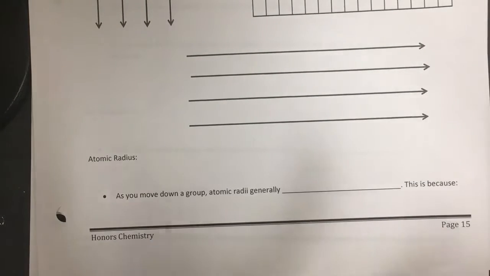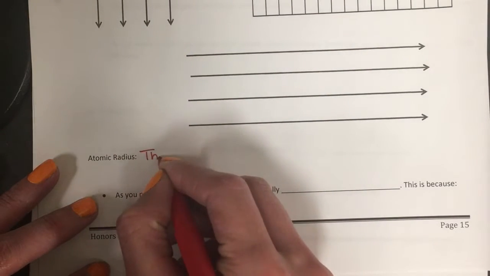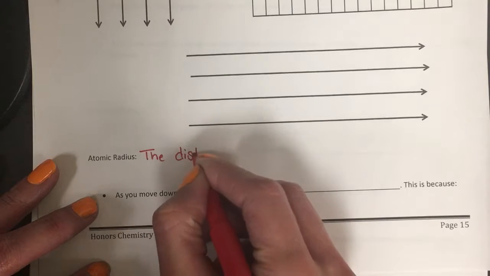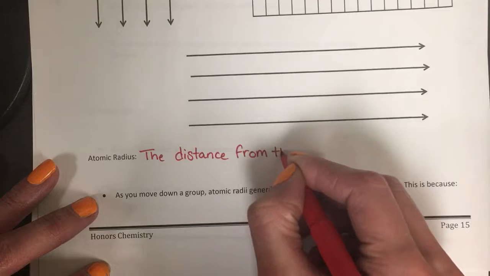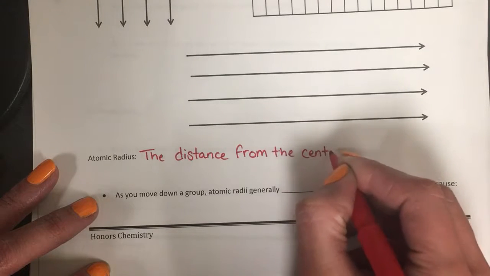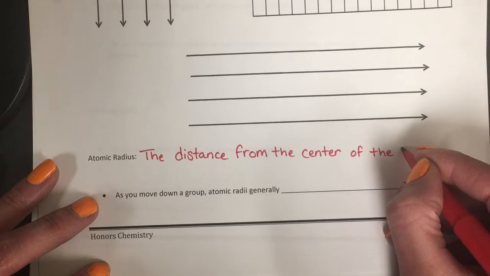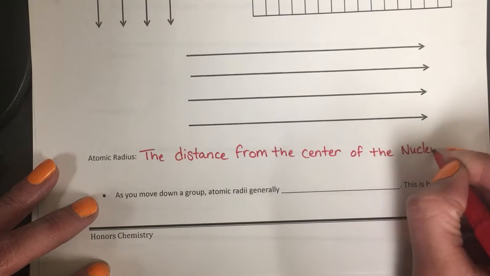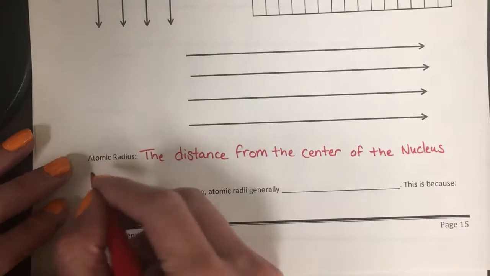Now when we talk about radius, think about a circle. The radius is the distance from the center of the circle to the outside. The atomic radius is the same thing. It's going to be the distance from the center. And remember, the center of an atom is the nucleus. And we're going to be measuring to the outside of our atom.